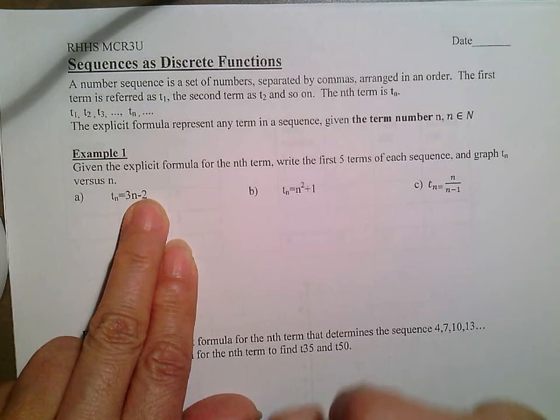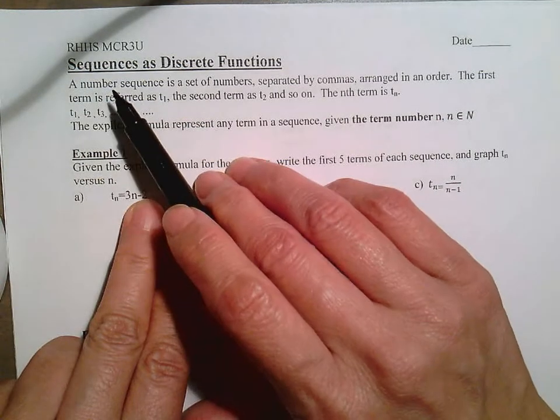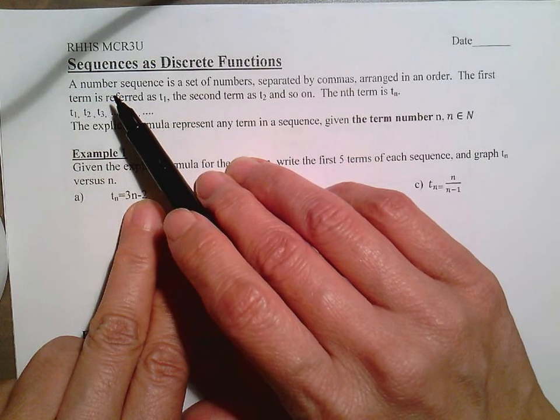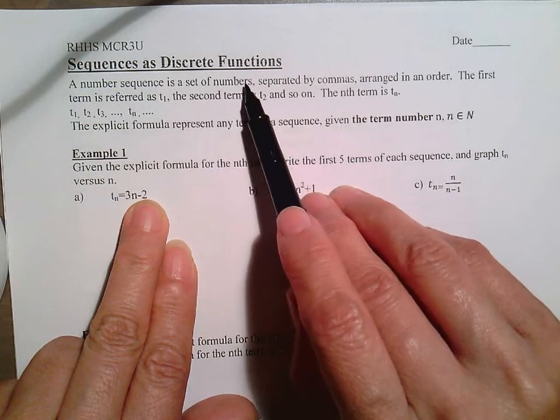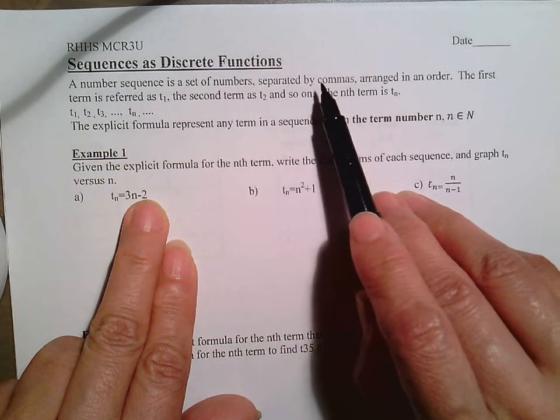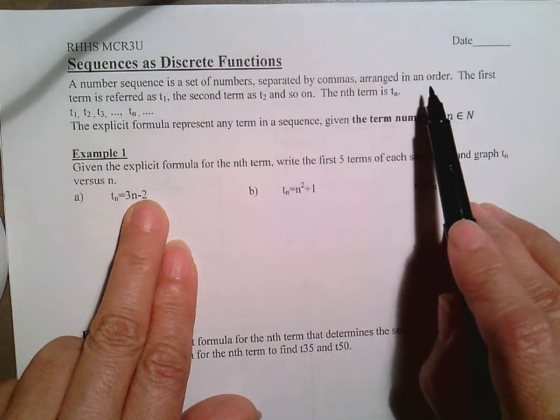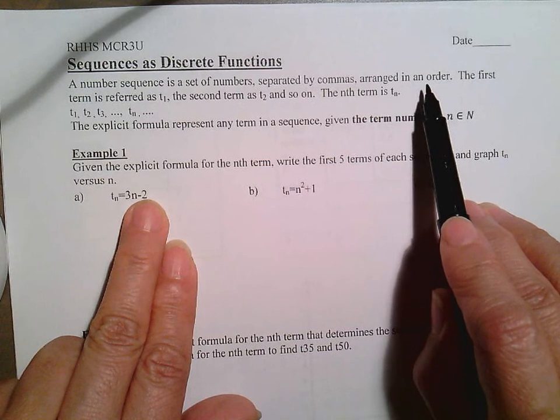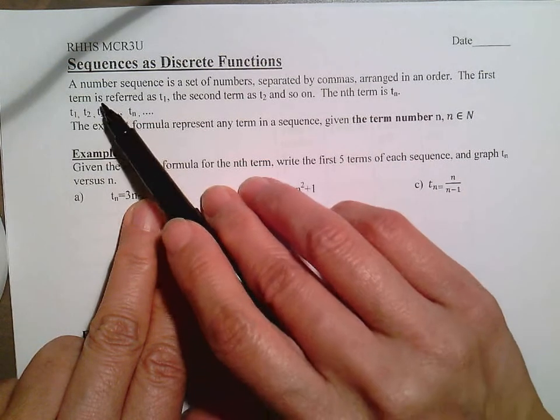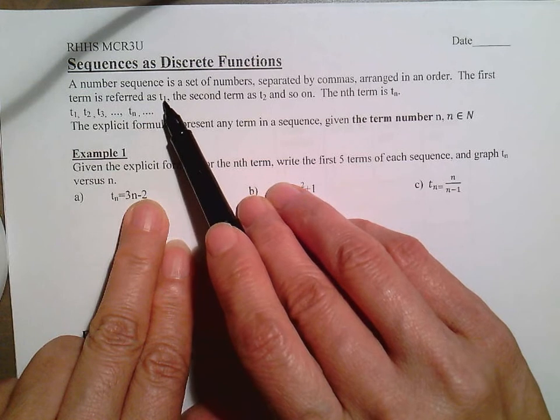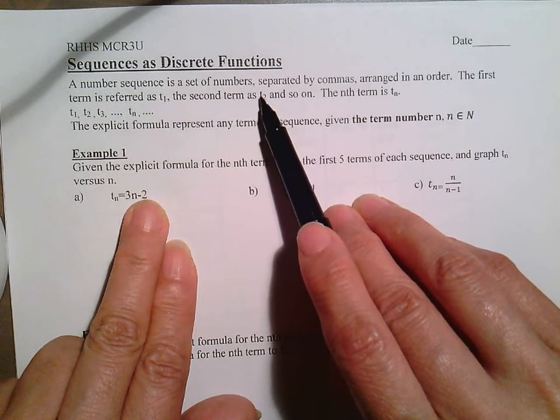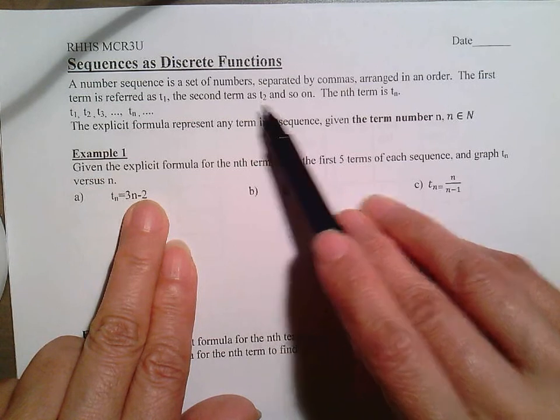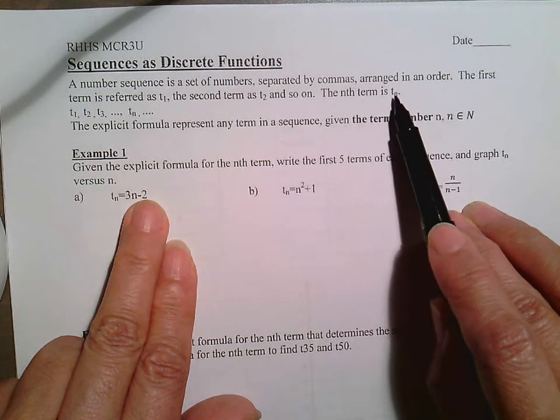Okay, let's look at the definition of sequences. What is a sequence? A sequence is a list of numbers, so we call it a number sequence. It is a progression of numbers, separated by commas, arranged in an order. The order is very, very important, right? So the first term we refer to as t at 1, or t of 1, the first term. The second term is t, subscript 2, t at 2, and so on. The nth term is t at n.